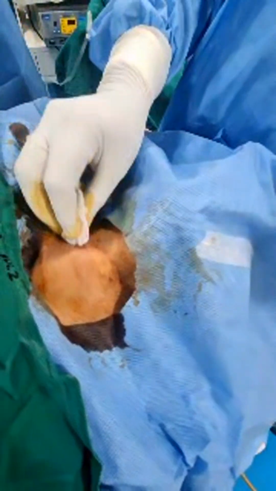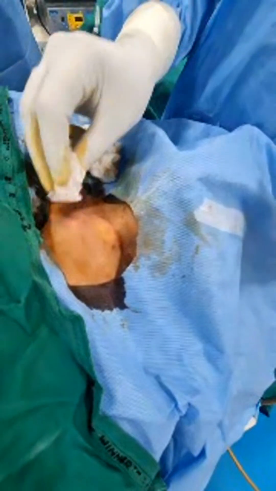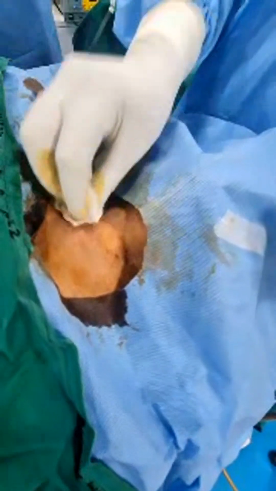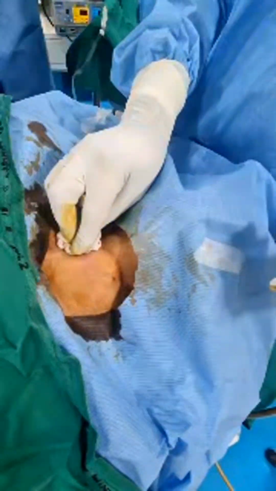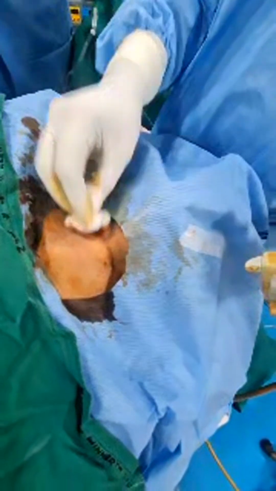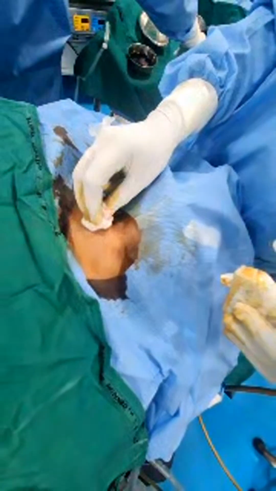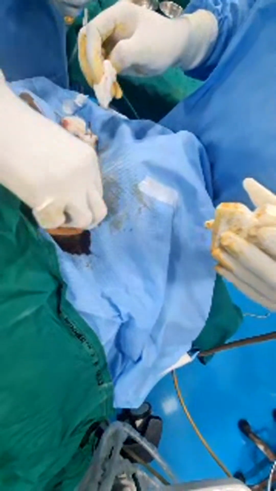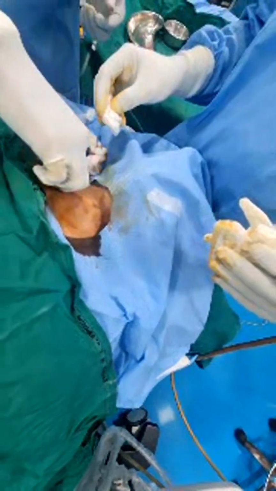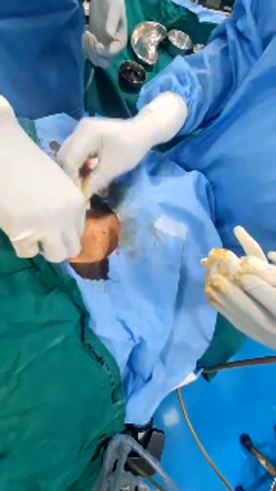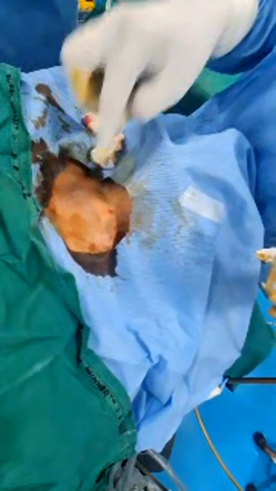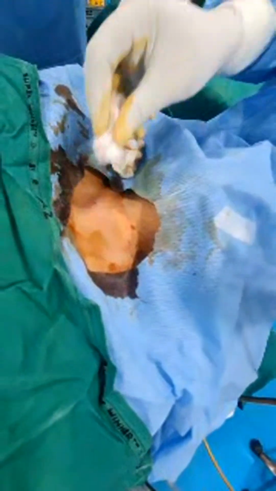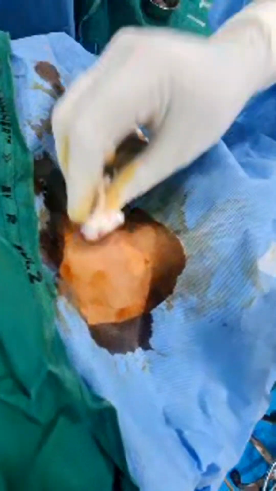So can you show the tip of this one? This is just the entry point. How much time did it take? Almost, yeah, in 3 minutes almost the entire nodule got ablated. So you can show this. There is no mark or entry scar or anything. That's the beauty of thyroid microwave ablation.